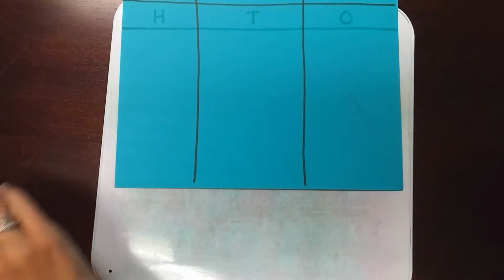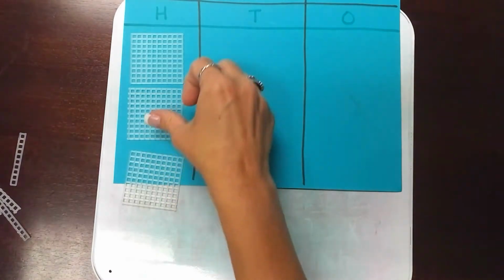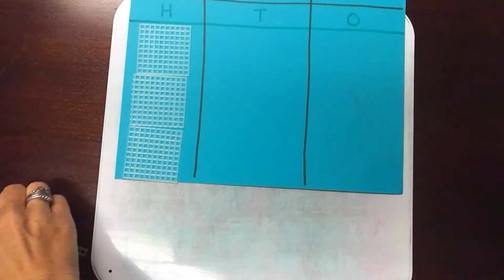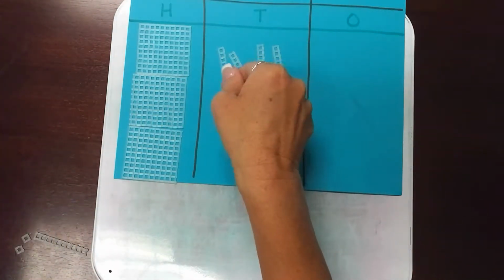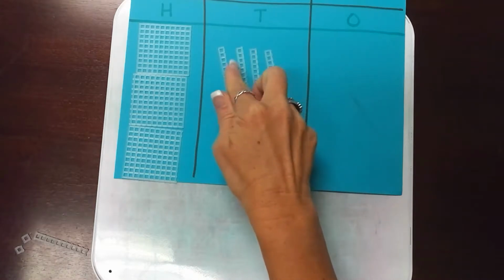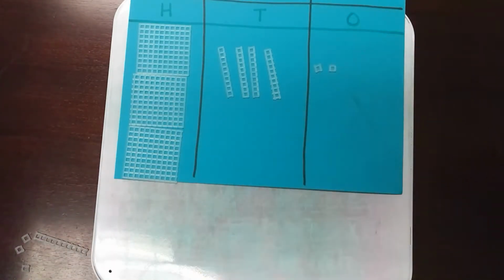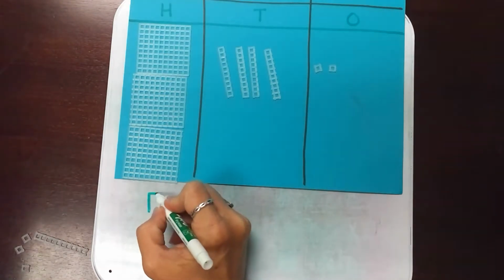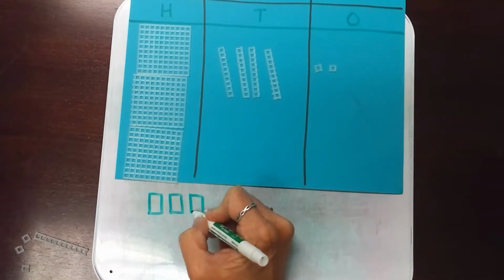So for instance, I'm going to put 342 on my mat. So like we did in addition, you can always go ahead and have students draw the base 10 picture.